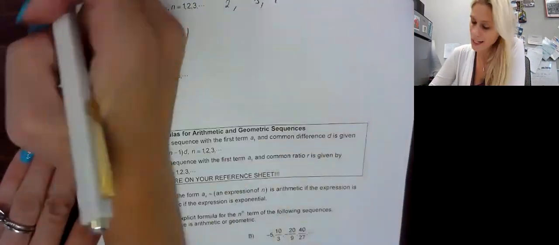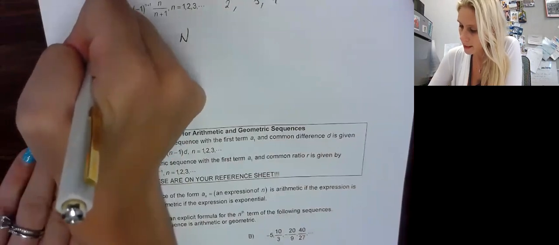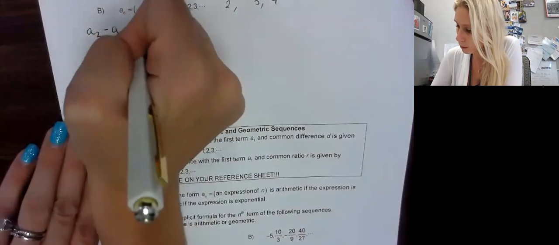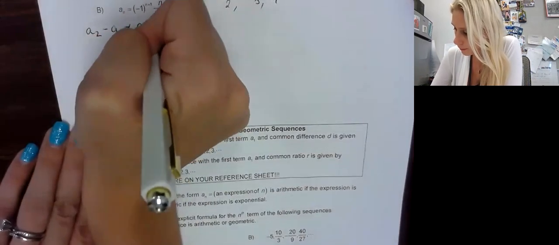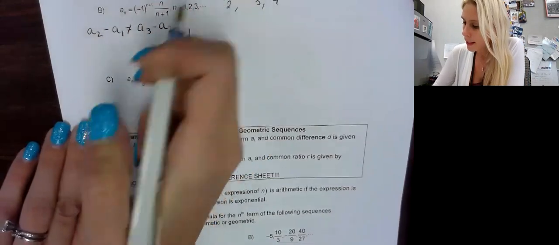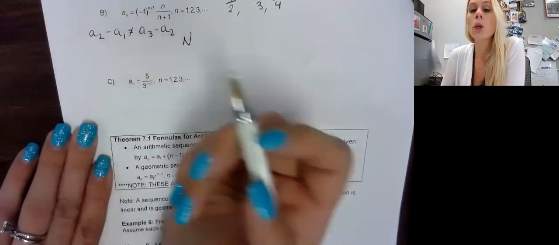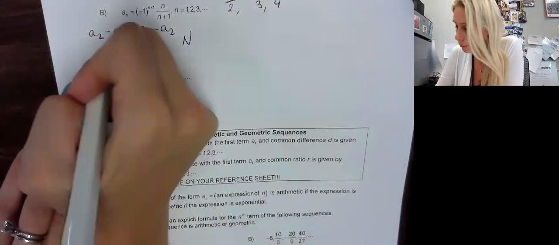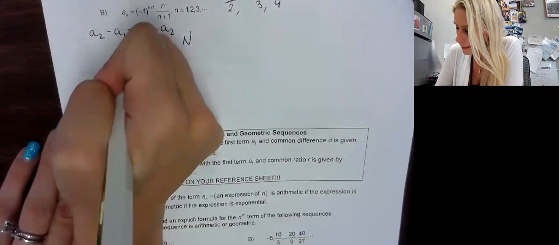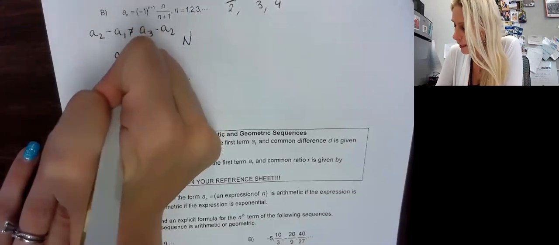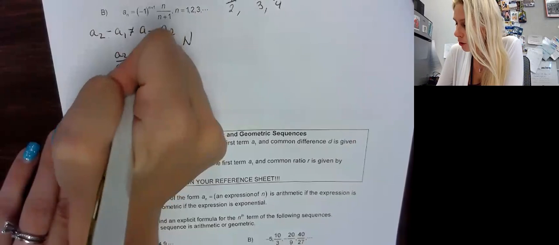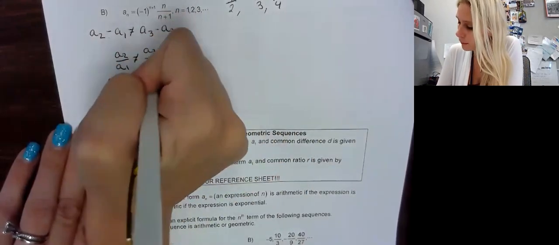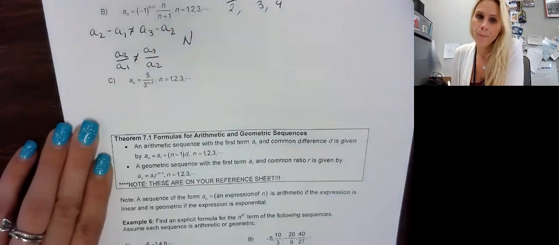And you can test that out by checking that a subset 2 minus a subset 1 does not equal a subset 3 minus a subset 2. If the difference between the terms were the same, then we would have a common difference. Same thing as if you were testing out the ratio, we would say a subset 2 all over a subset 1. We find out that it does not equal a subset 3 divided by a subset 2.